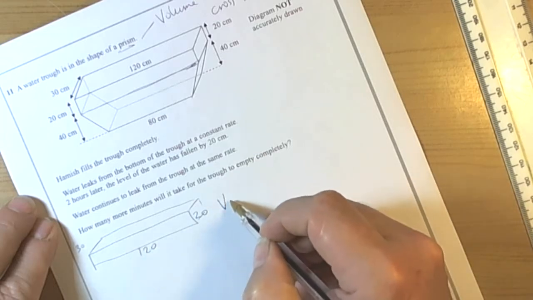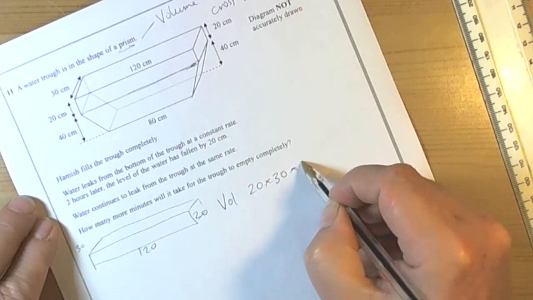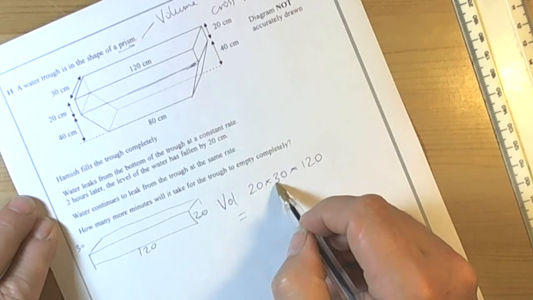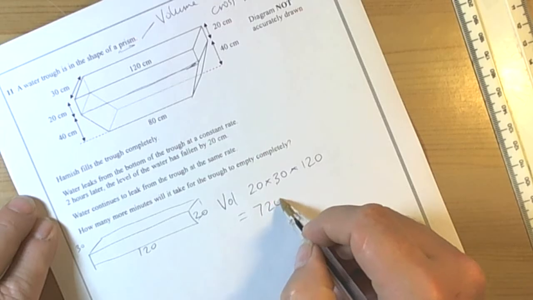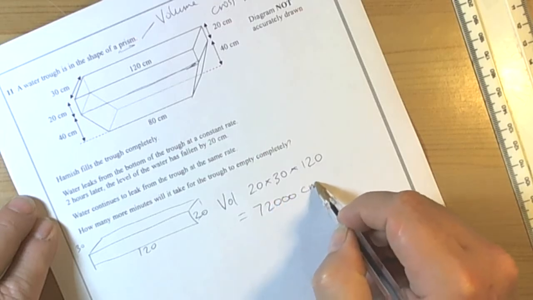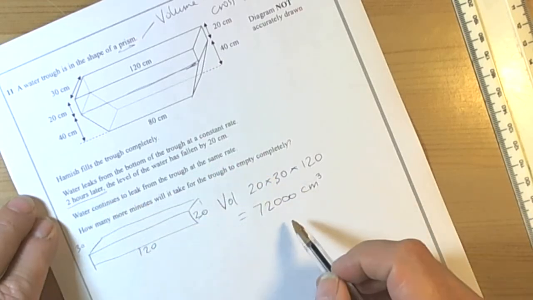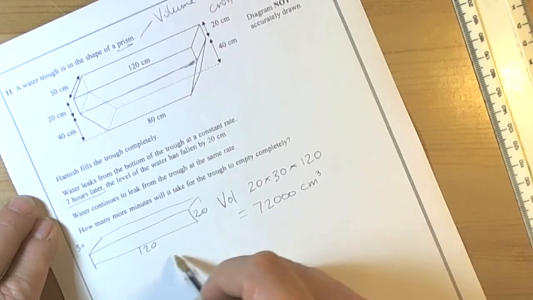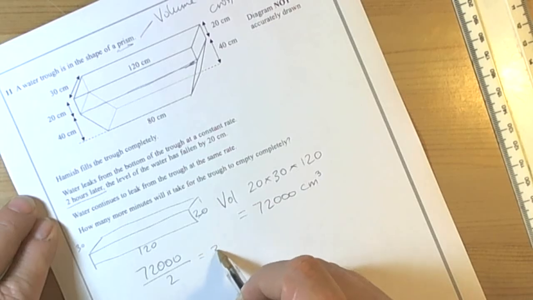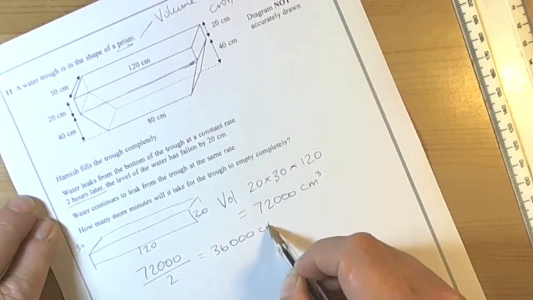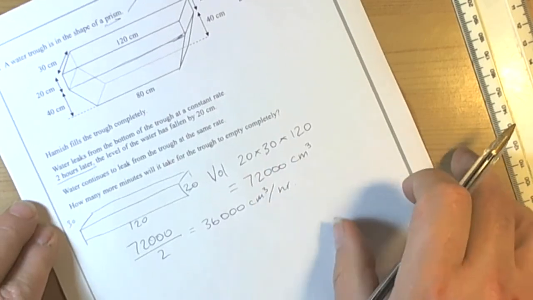So if we work out the volume of that, then it's going to be 20 times 30 times 120. 2 3s are 6, 6 12s are 72. Got 3 multiples of 10, so that means it's going to move up by 1,000. So it's going to be 72,000 cubic centimetres. We were told that it was falling after 2 hours, so the rate of fall is 72,000 divided by 2, so 36,000 cubic centimetres per hour. So that's the rate of the water leaking.